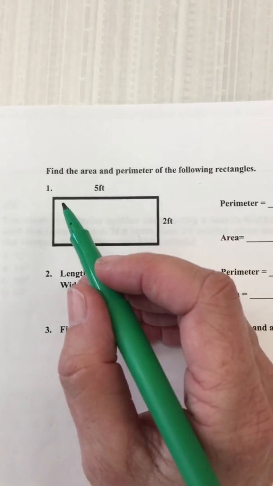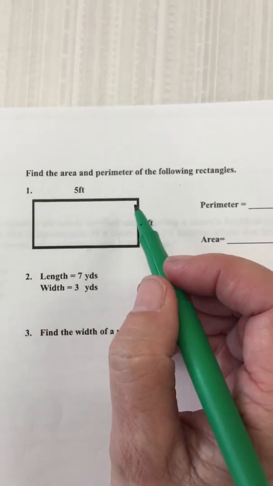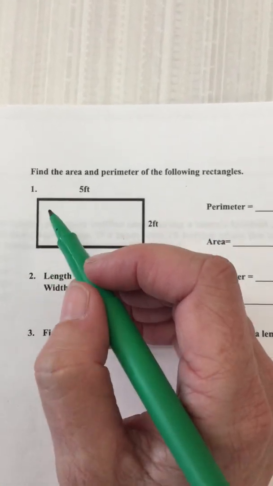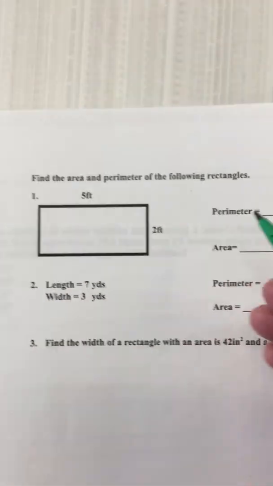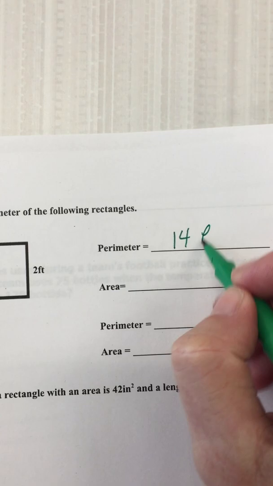This is where you add the sides up. So this is 5 feet plus another 5 feet plus 2 feet plus 2 feet. Or you could have gone in order 5 plus 2 plus 5 plus 2. If you add all that up, that gives you 14 feet. So the perimeter is 14 feet.